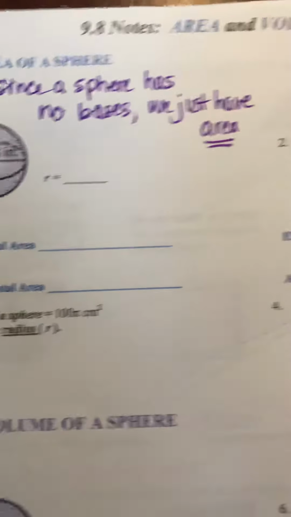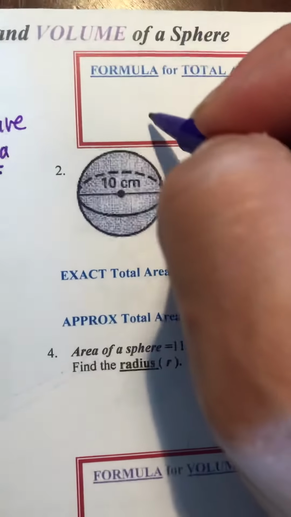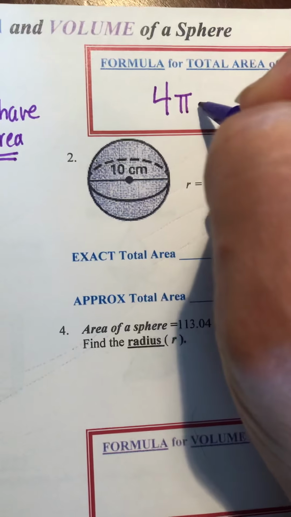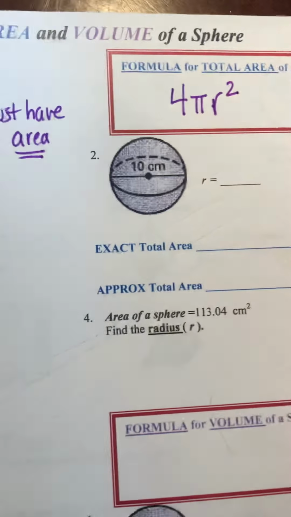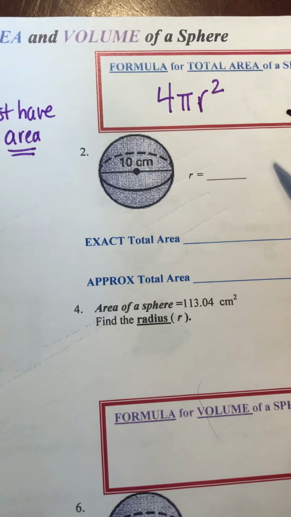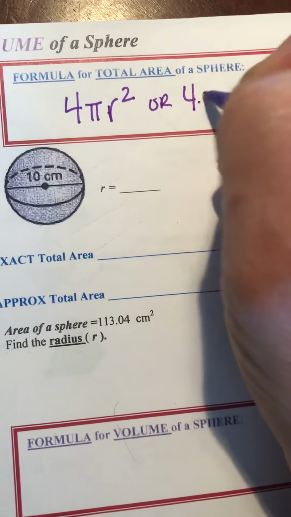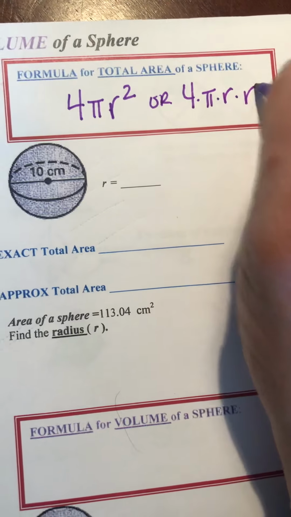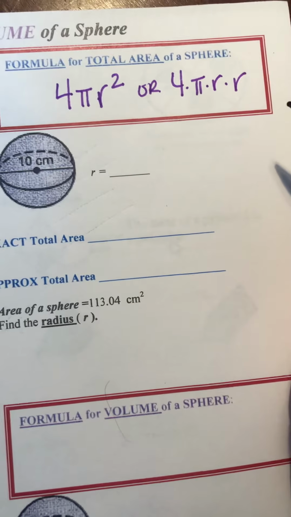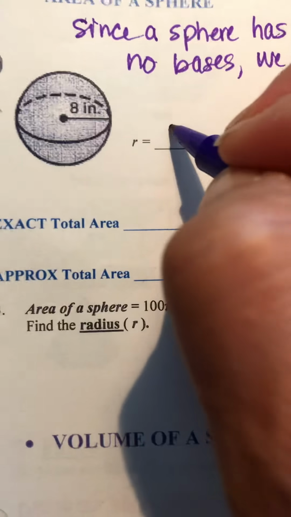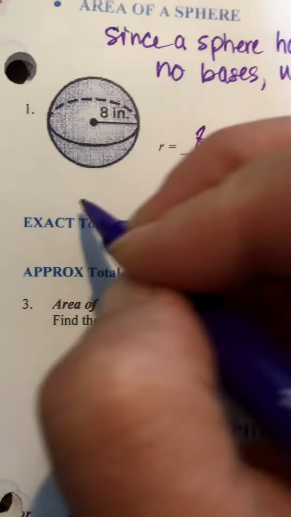So we call it total area, and the formula is 4 pi r squared. We're already used to pi r squared, now we just multiply by 4. So it's actually not too bad. So here the radius is 8 inches.